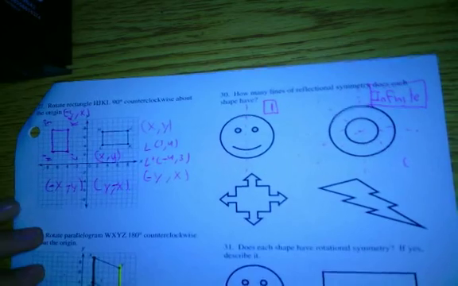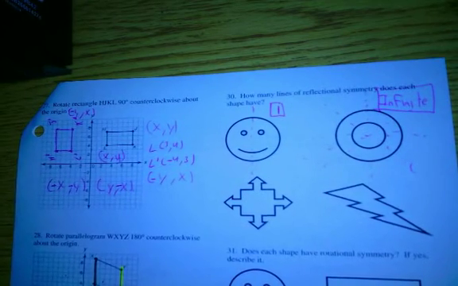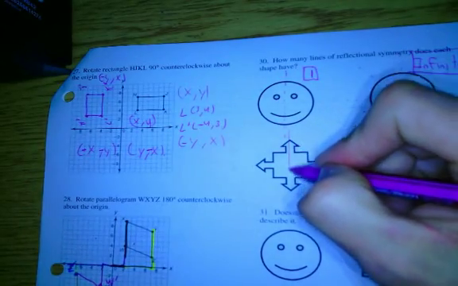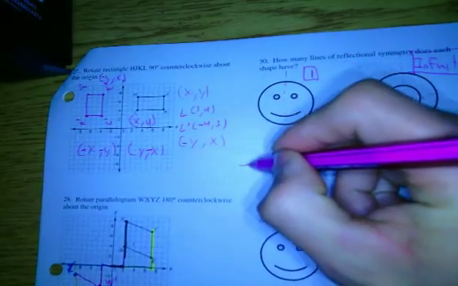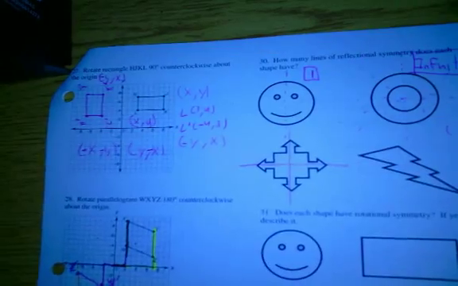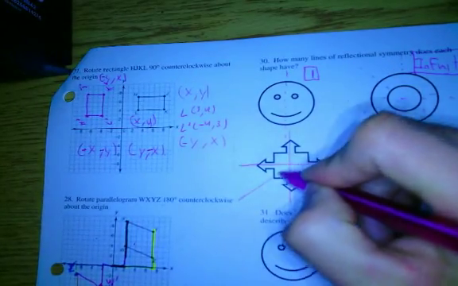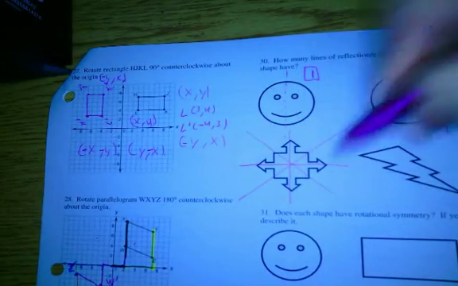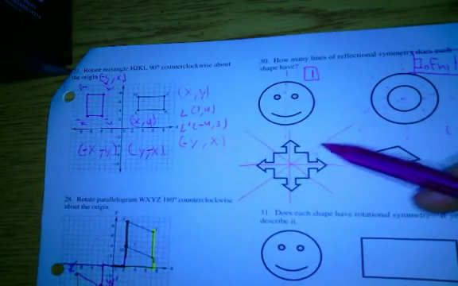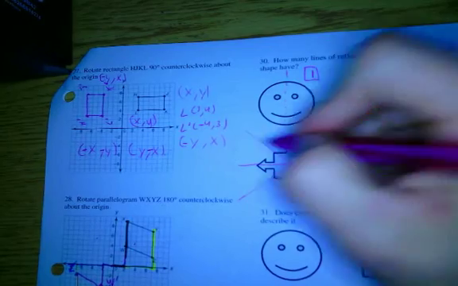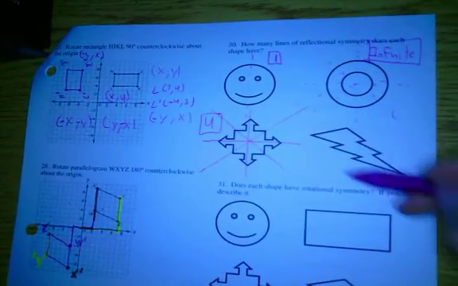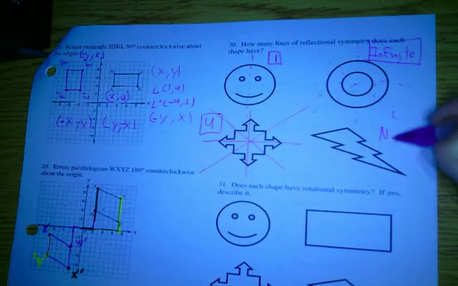Okay? This one right here, if I draw a line there, it will be symmetric. If I draw a line there, it will be symmetric. Interestingly, if you go diagonally, it will be symmetric as well. And if you go here, it will be symmetric as well. So that's 1, 2, 3, 4 lines of symmetry. And lastly, we have this thunder here. And there is absolutely no way that we can have this as having reflectional symmetry.